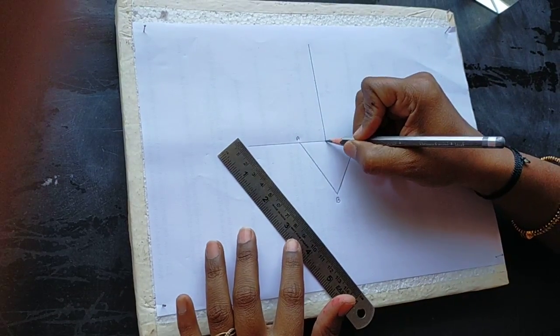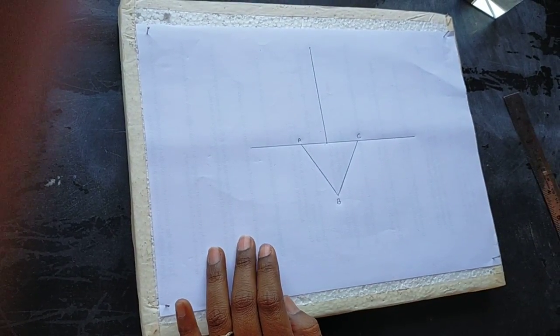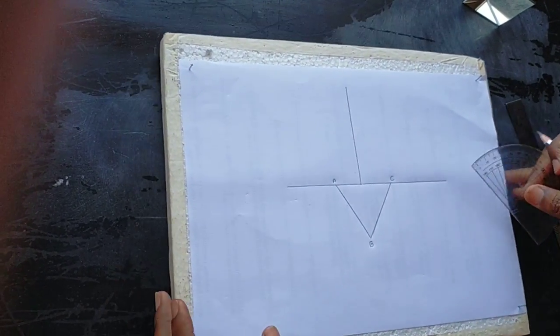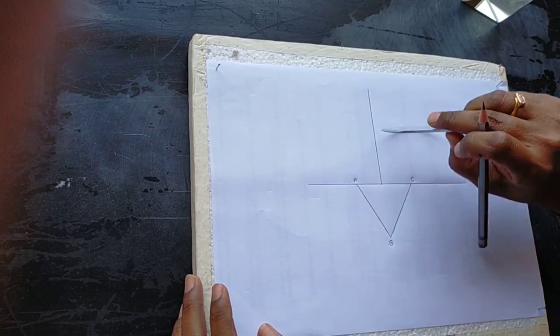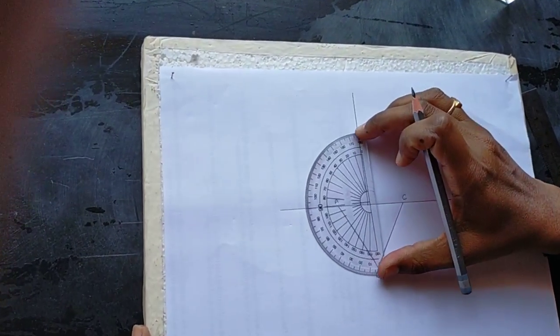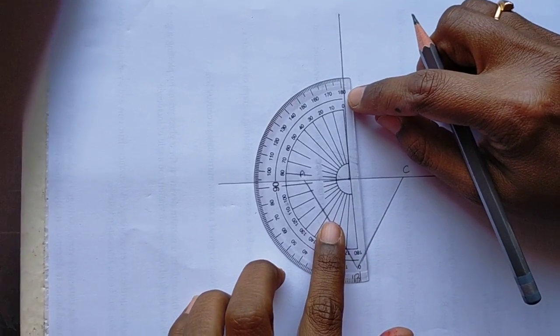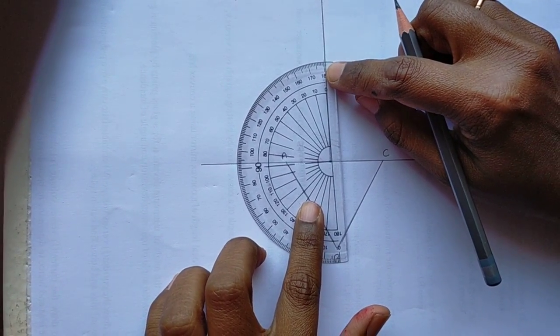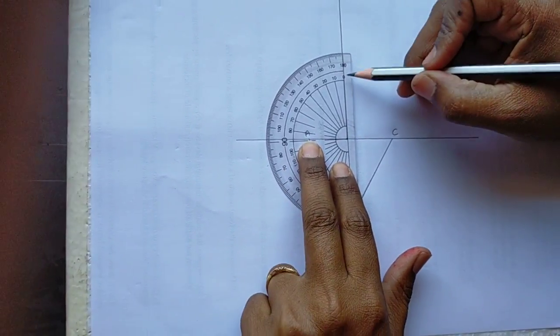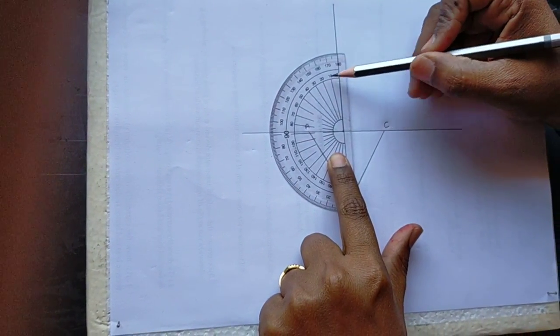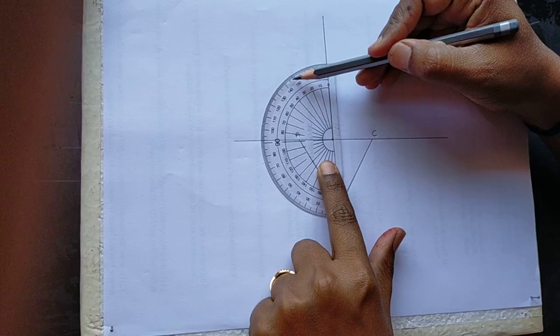With respect to the normal, now I am going to take the angle of incidence. For the first trial, I am going to take an angle of incidence of 35 degrees. I am using a protractor, keeping it exactly at the normal. Normal is 0 degree, 0, 10, 20, 30, 35.